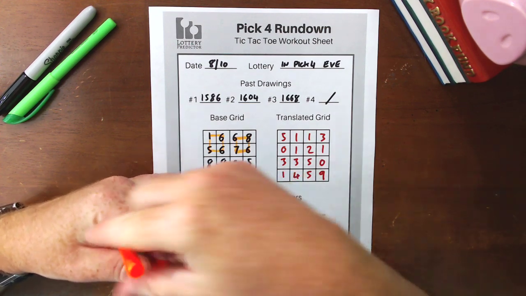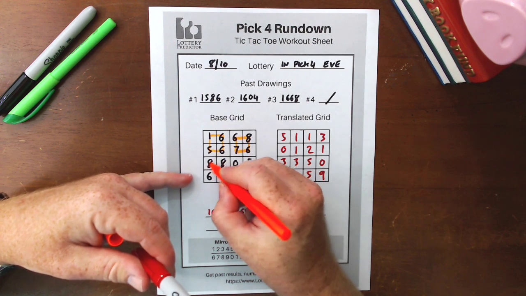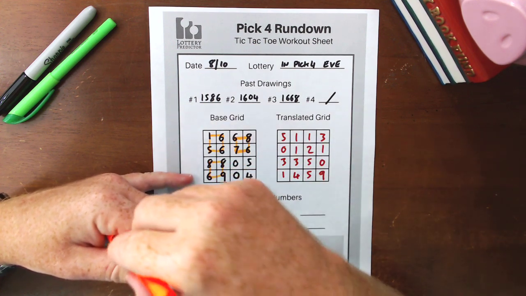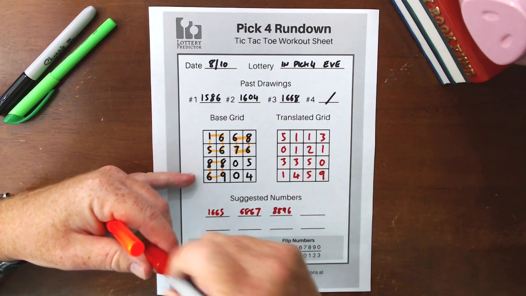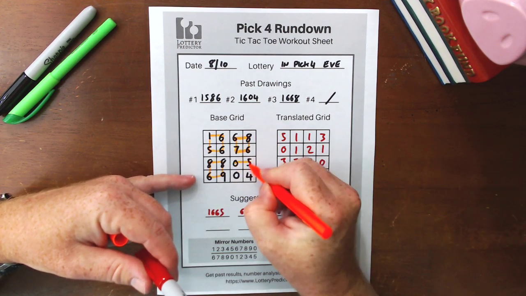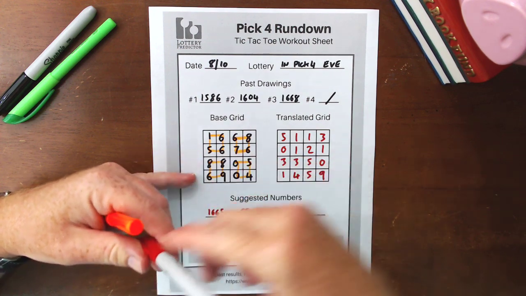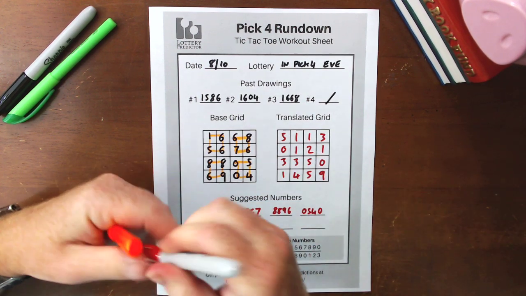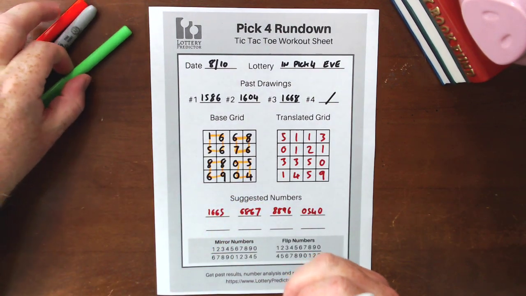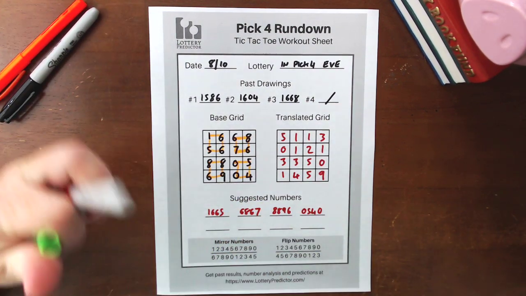Moving into the bottom left, 8896. And finally from our bottom right, we've got a 0540, like so.